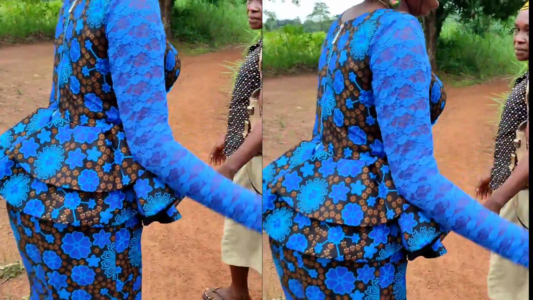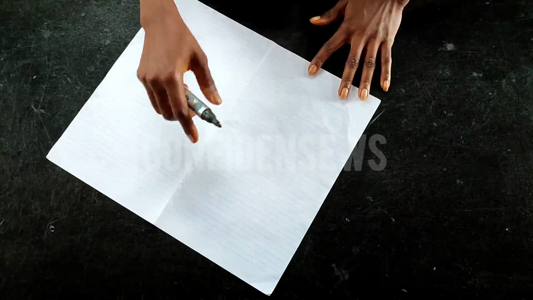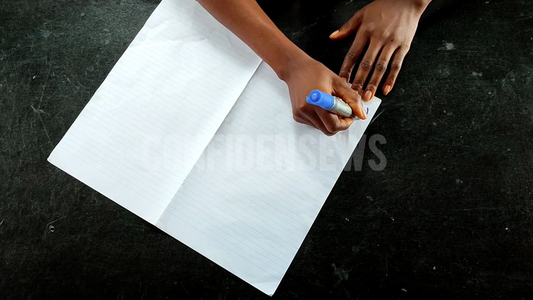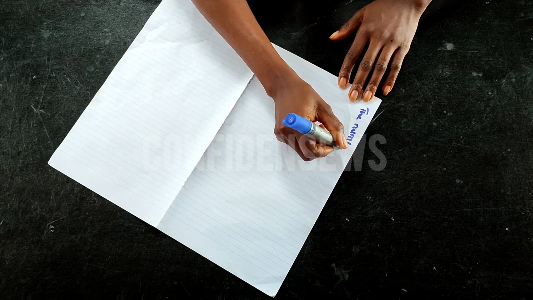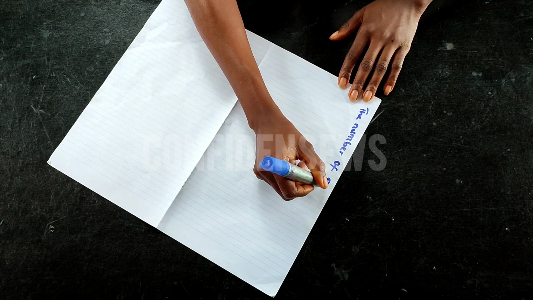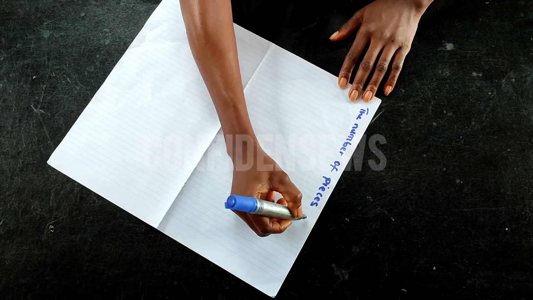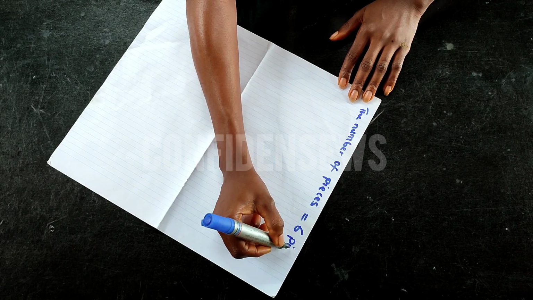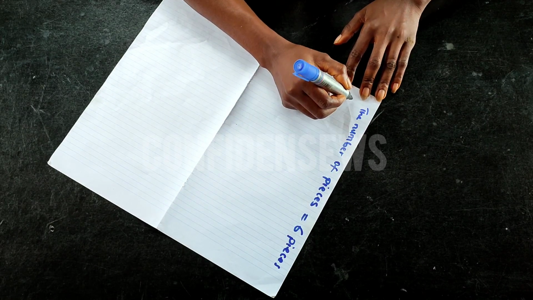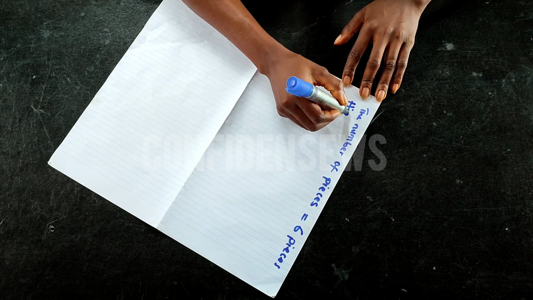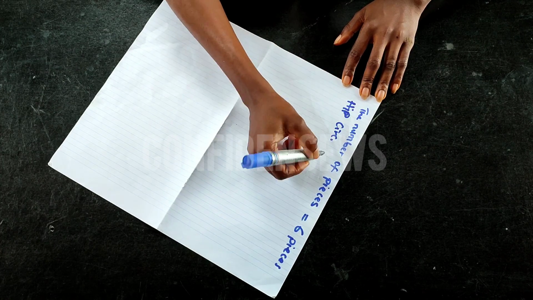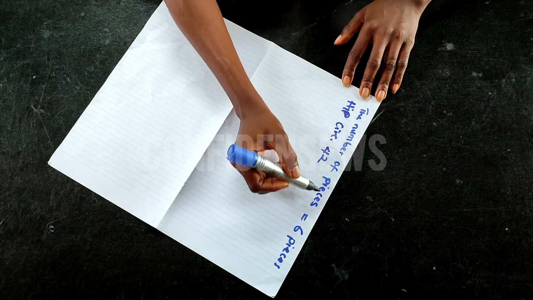So the first thing you have to consider is the number of pieces you're going for. We have the 4 pieces, 6 pieces, 8 pieces and the rest. For this case, I'll be using 6 pieces to show you, okay? There's going to be 6 pieces as the number of the pieces. Then the next thing is the hip circumference of the person you're working with. For this case, it's 42.